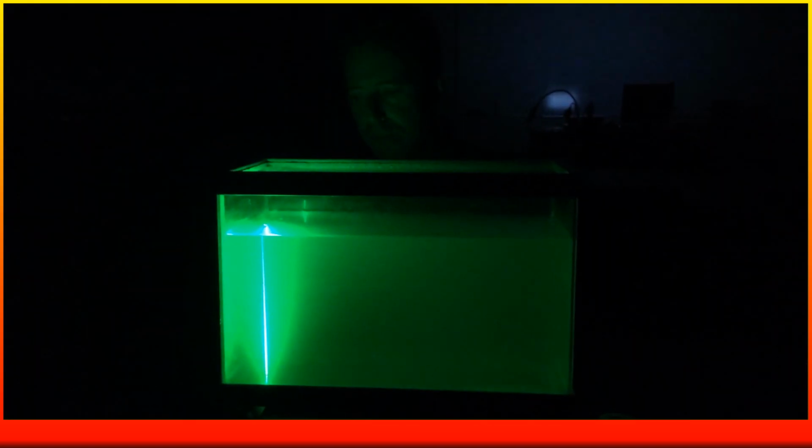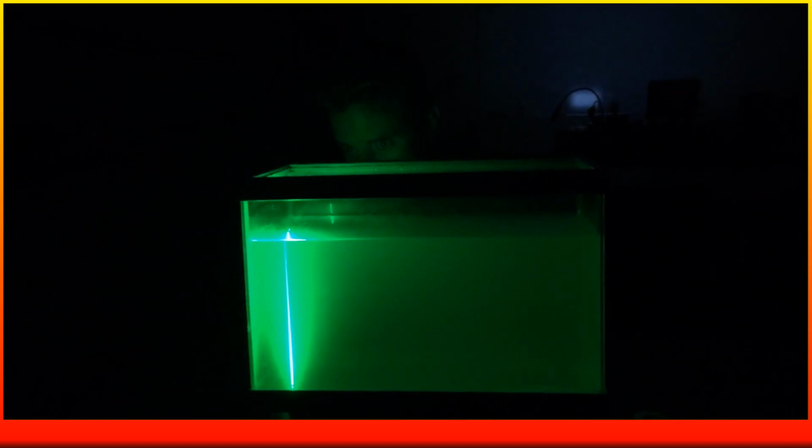We have a laser beam traveling from water, and up here it's hitting air, and when it hits the air it travels through the air. In this case there is no refraction because the laser light is traveling in a direction perpendicular to the interface, in which case the angle of incidence is 0 degrees.